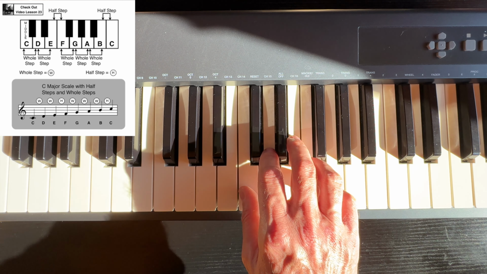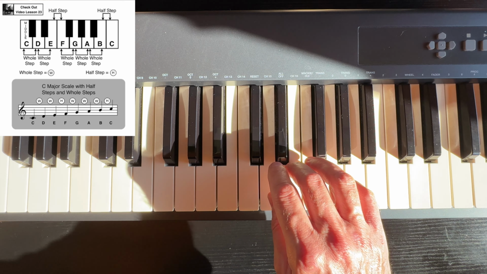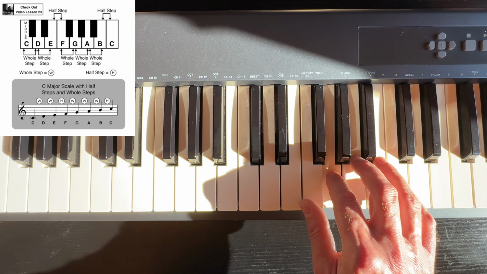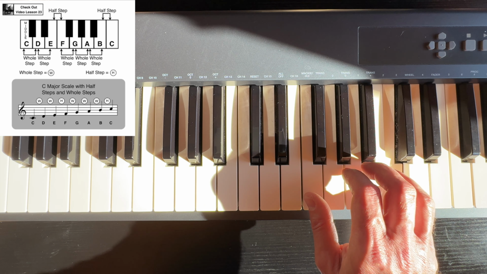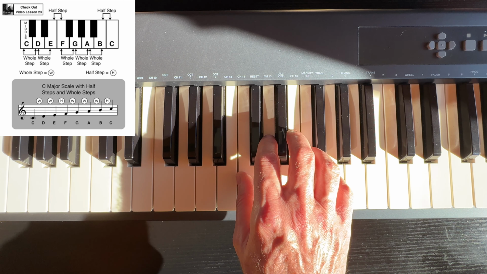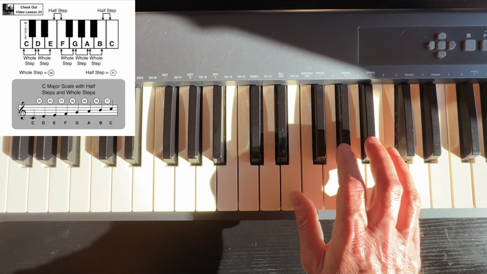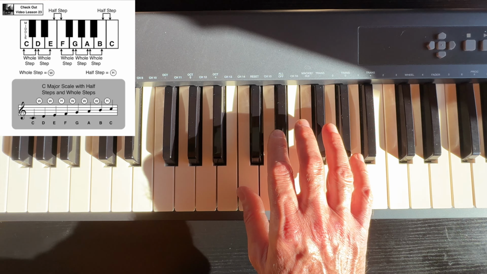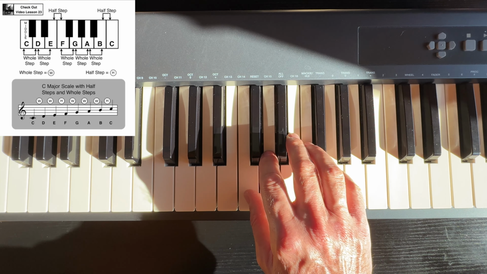And it would sound like this: whole step, whole step, half step, whole step, whole step, whole step, half step. And if I put that together without speaking, it sounds like this. Now, that's for ascending, and that pattern is true for all major scales, as I mentioned before.